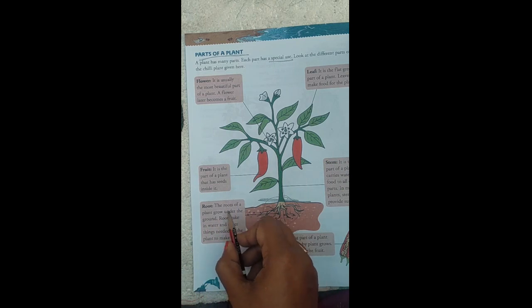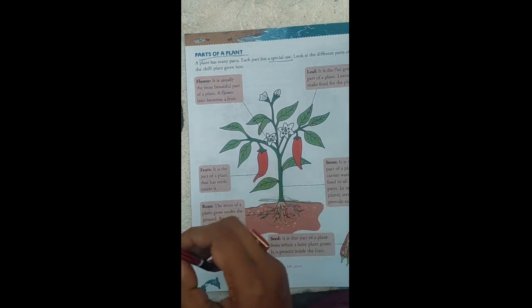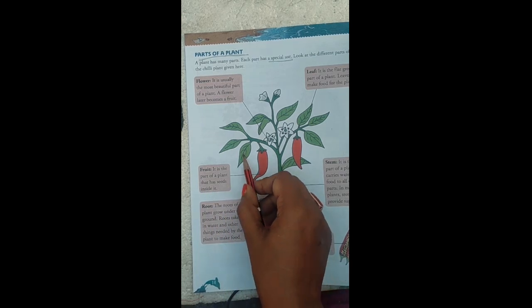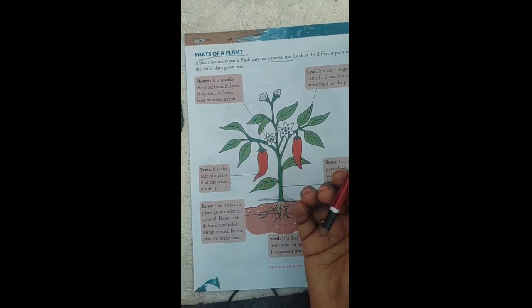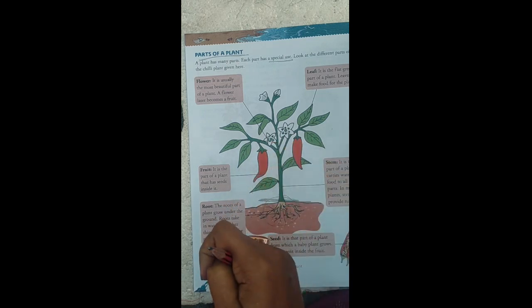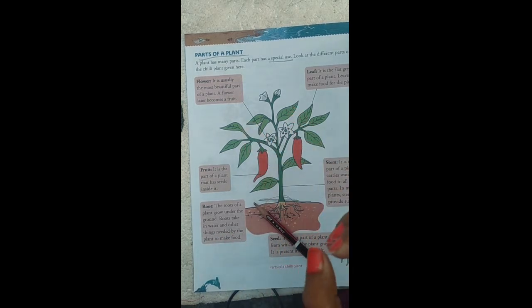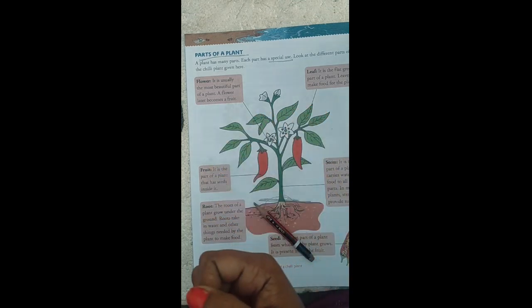Root. What is the use of root? The root of a plant grows under the ground. Roots take the water and other things needed by the plant to make food. One more thing, these green plants make their own food. So how will they make their own food? Actually, this is root which sucks the water and minerals from the soil.